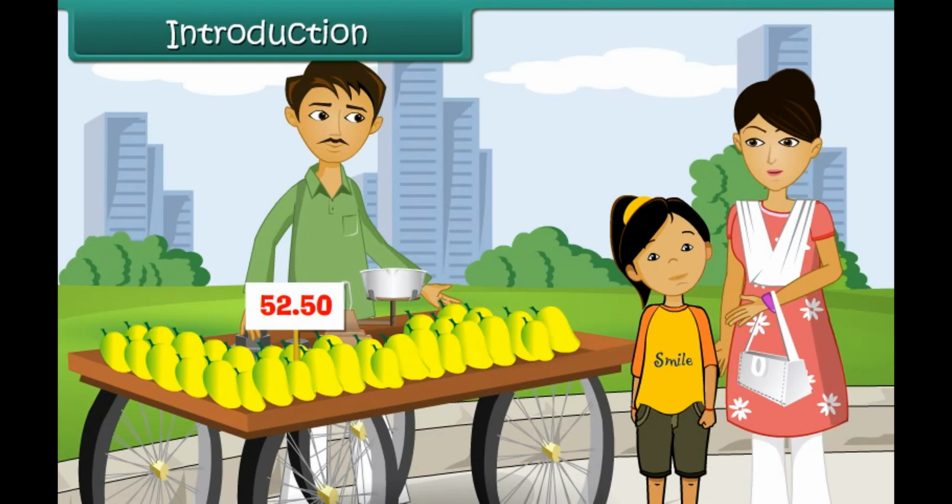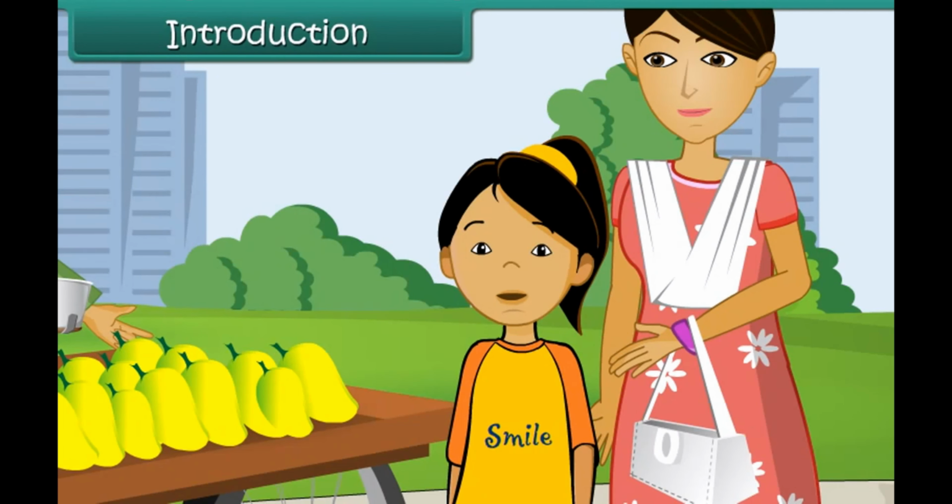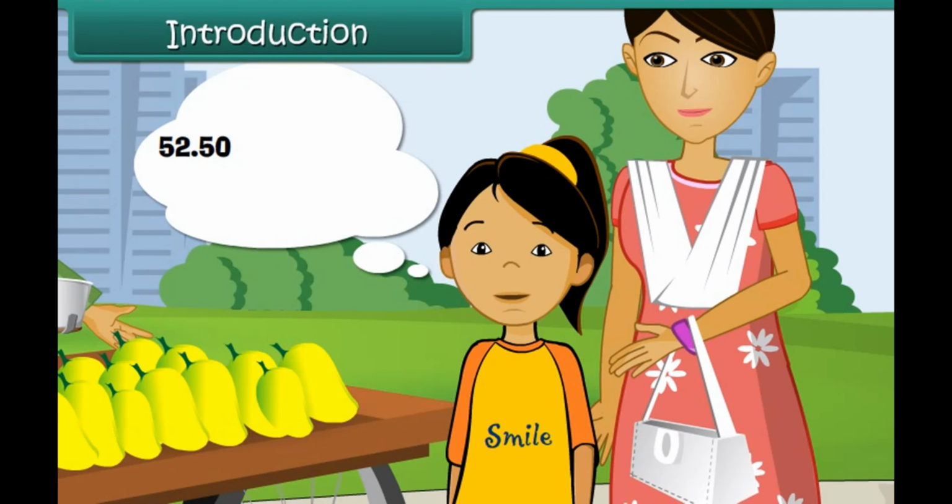Dear, can you tell me how much I need to pay for 2 kilograms? Sure, Mama. It's 52.50 plus 52.50. Oh, I can also find out by multiplying 52.50 by 2.